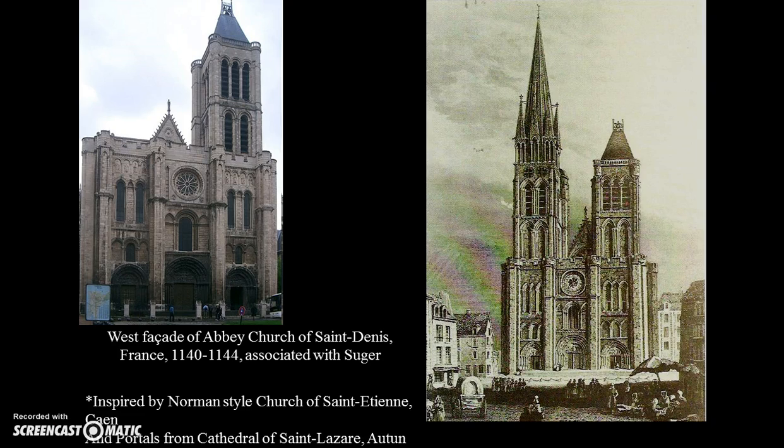It's a few miles north of Paris, and it became symbolic to the French monarchy. The reason is it actually houses the tombs of the French kings, and it also houses the regalia of the French crown and the relics of Saint Denis, who is the patron saint of France. And he's also the legendary first bishop of Paris.